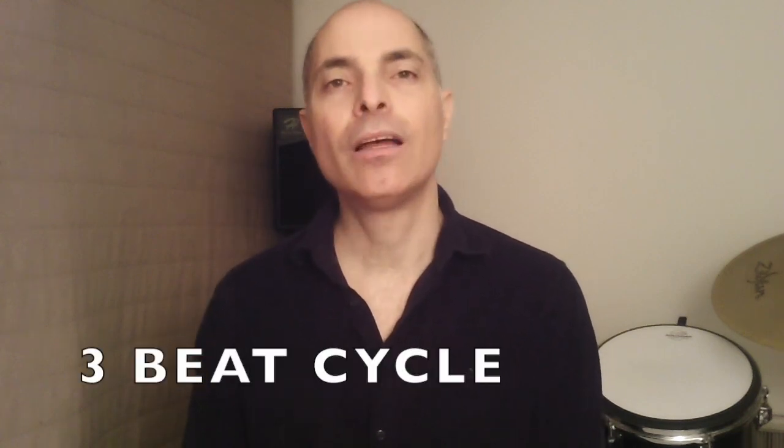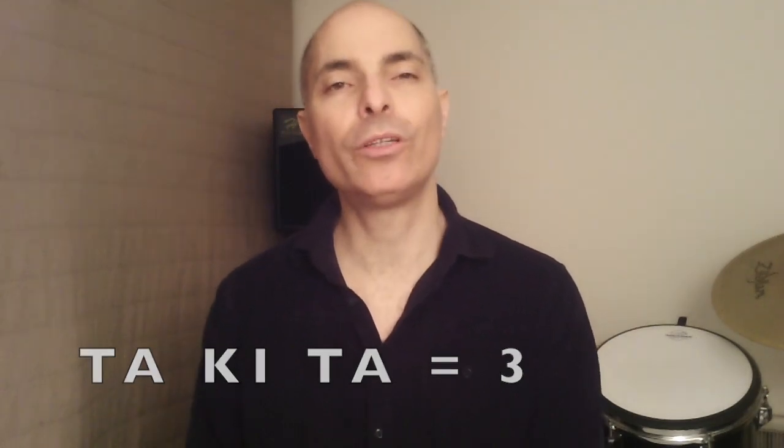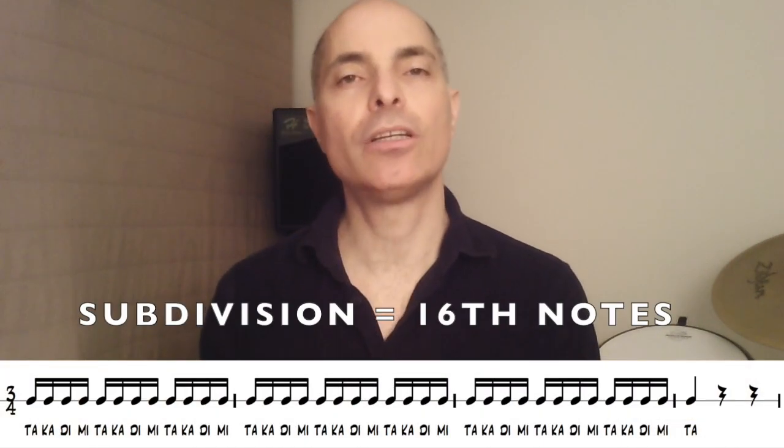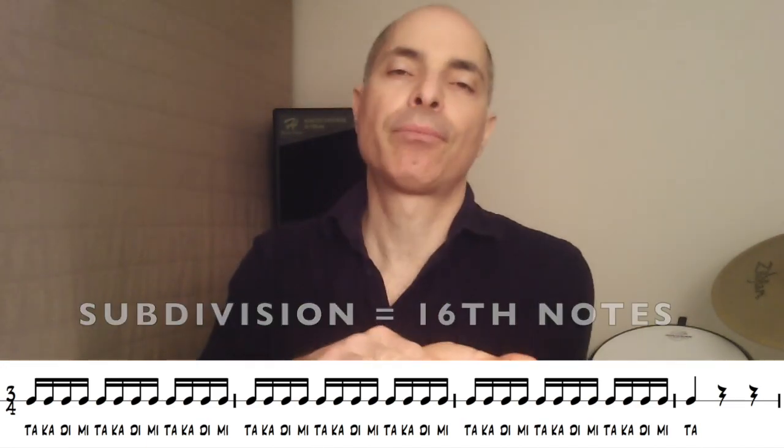In this exercise, we're going to use the 3-beat cycle along with a ta-ki-ta or group of 3 syllables. But before we do that, let's just establish the beat cycle and also the subdivision. Now the subdivision here is 4 per beat, or you can say 16th notes, like this. Taka-di-mi, taka-di-mi, taka-di-mi, taka-di-mi. So now to the exercise.